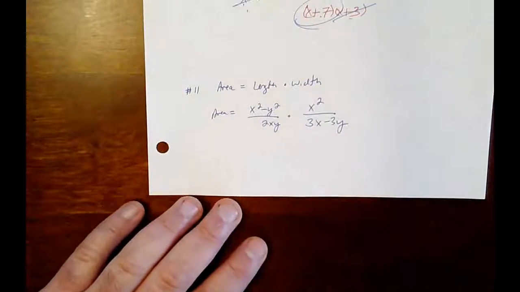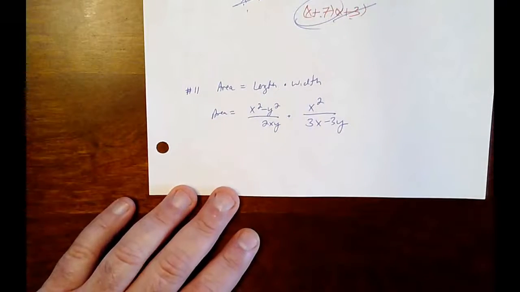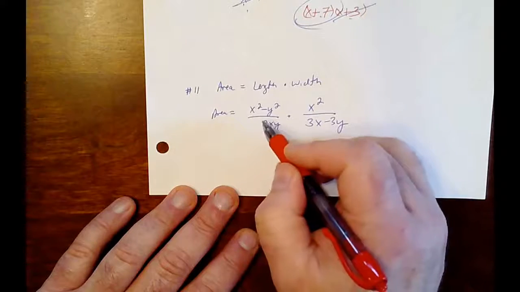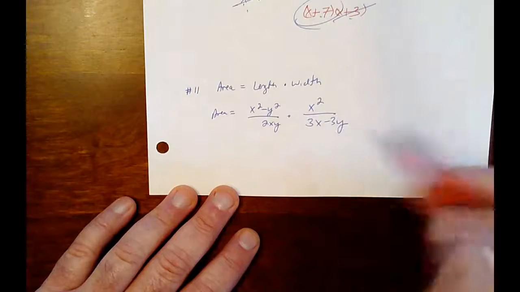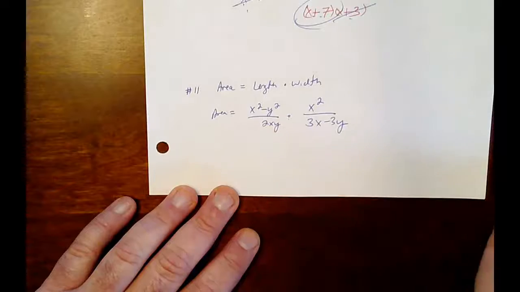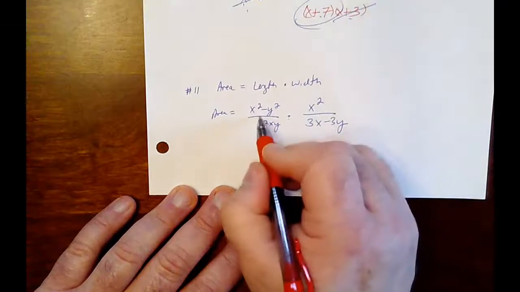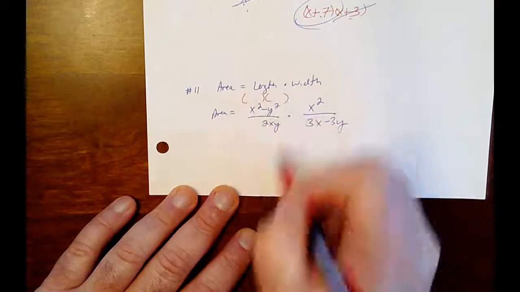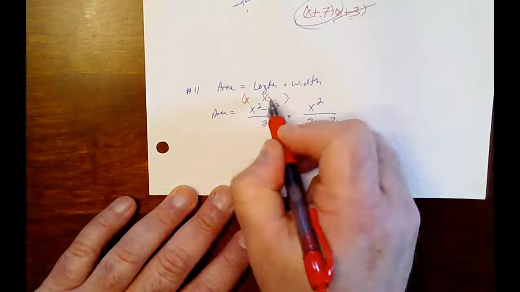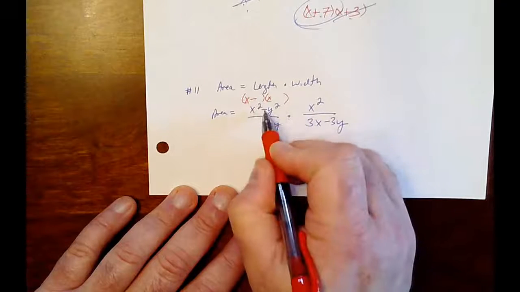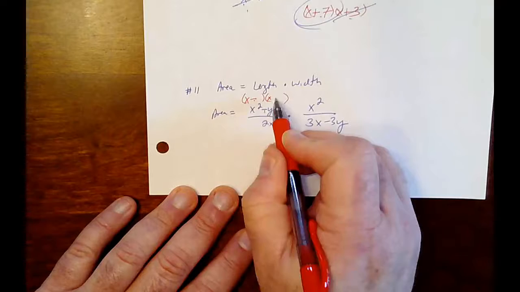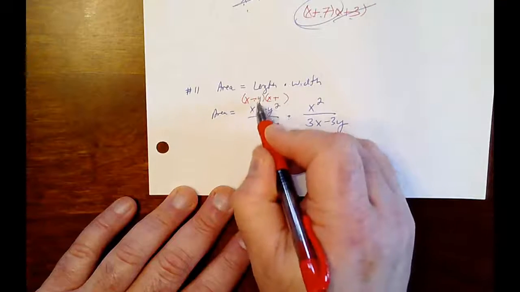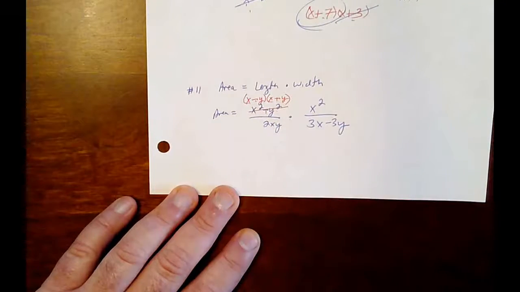And the last one, how do you find area? You multiply length times width. So this is my length, that was my width, just multiply them together, which I'm doing. How do you do that? Well, you factor everything first. This, 2 brackets, x squared is x and x. The first sign goes here. It's also the last sign, which means something different than this, which is plus. Y squared is y and y, and it factors.